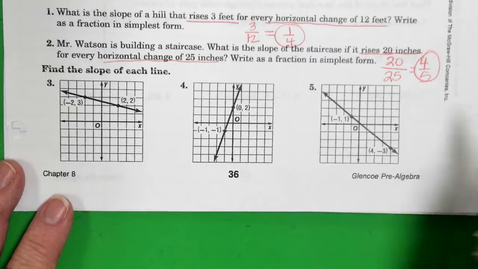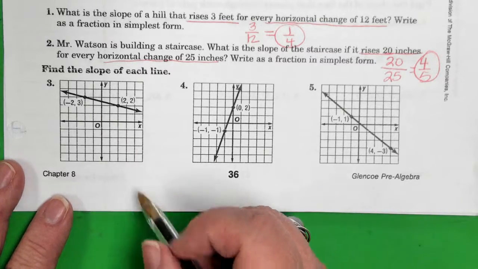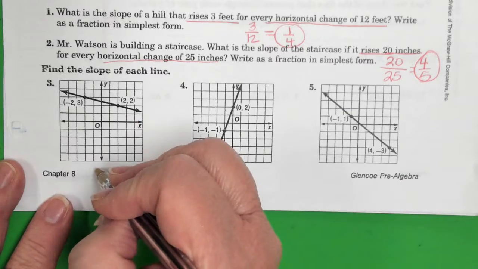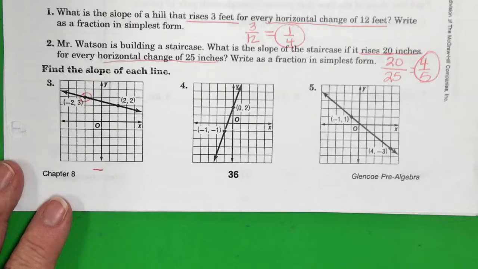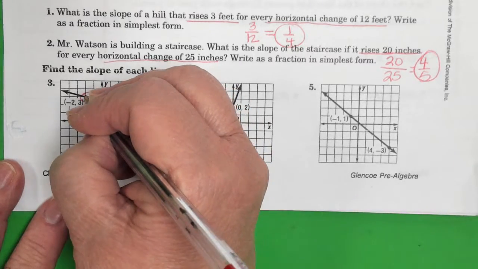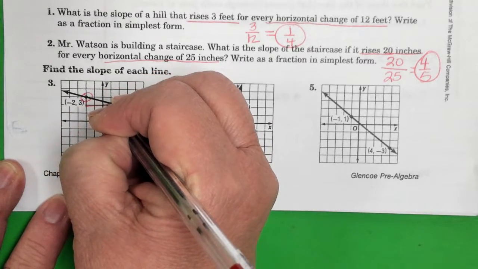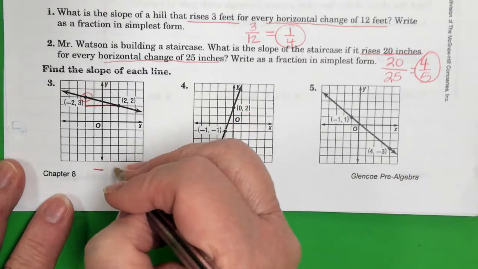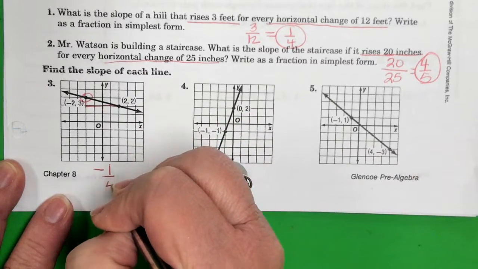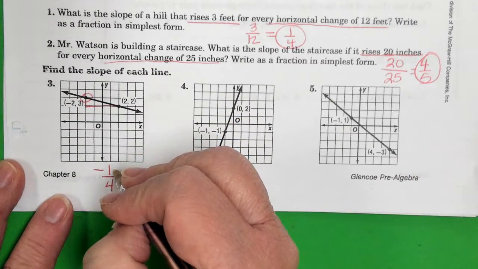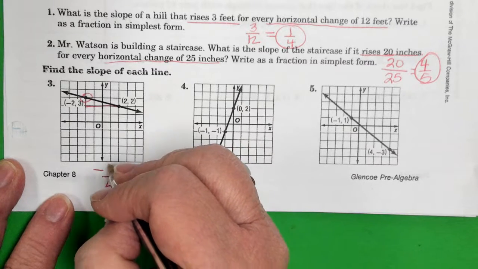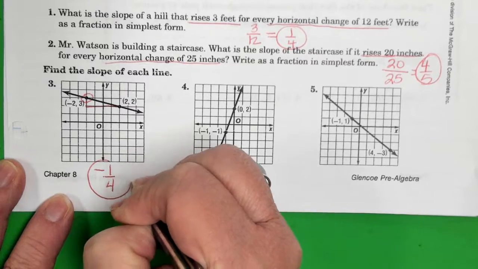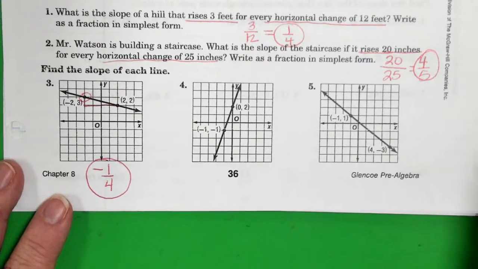Next, we have a graph line. Just looking at this, we know it's going to be negative. Starting from the point that's most to the left, down 1 over 4. Down 1 over 4. Rise is down, so it's negative. Over 4 is the run. We can't simplify that. Our answer is negative 1/4.